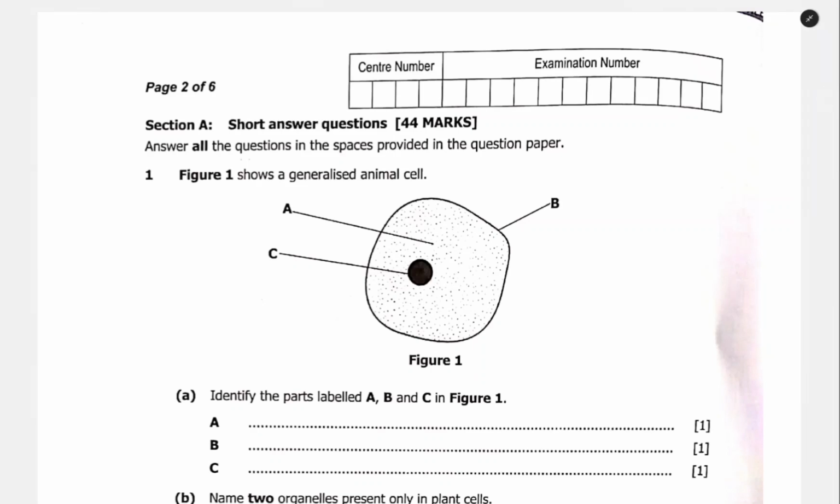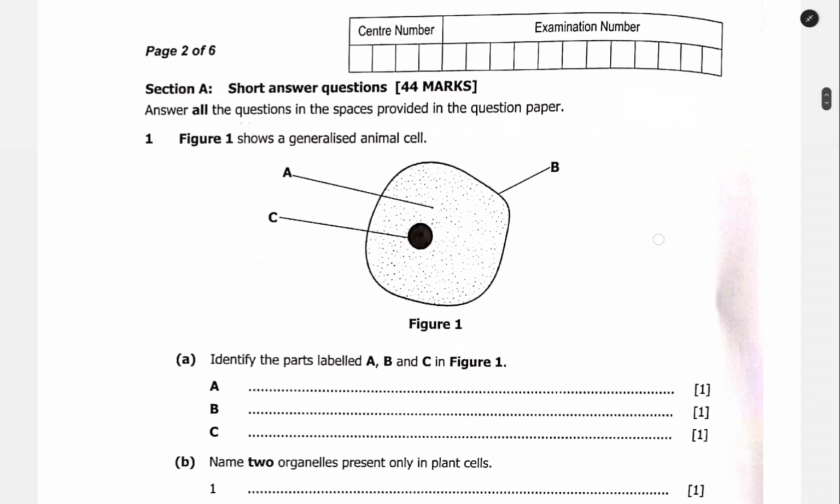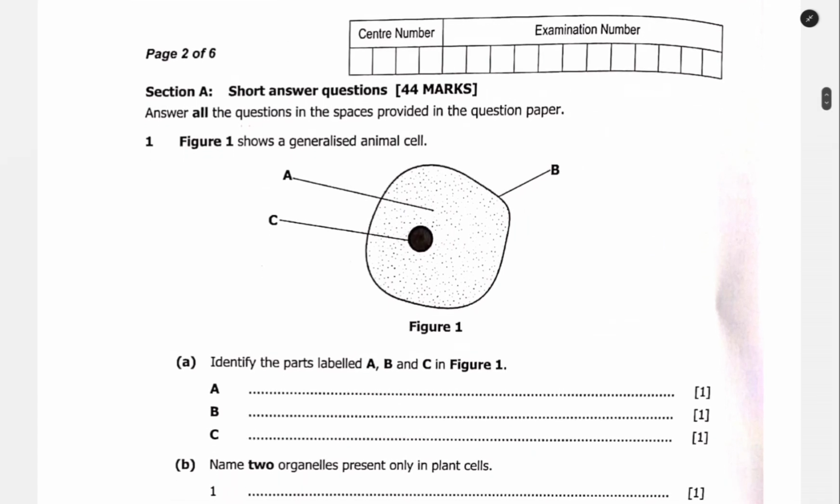So in this video, we are going to answer one of the questions from Biology Paper 2, that is 2024. So this is the exam that a GCE did. We're going to answer just one of the questions, question 1, and the question comes from cells.